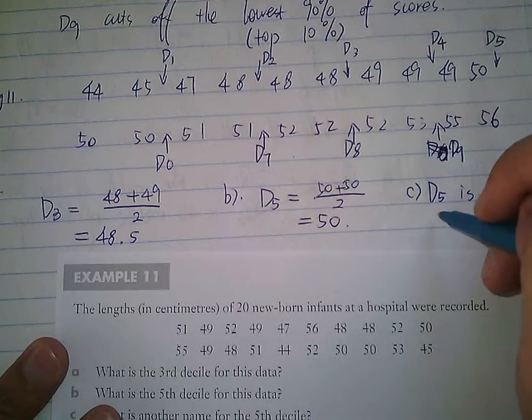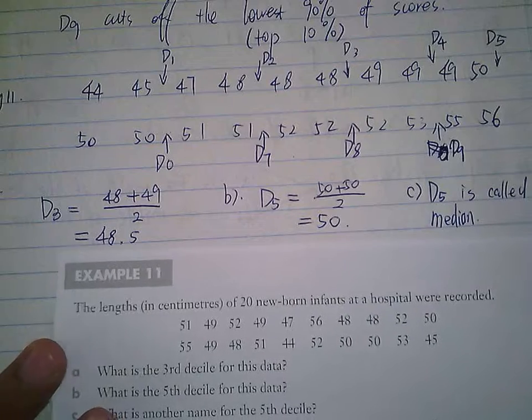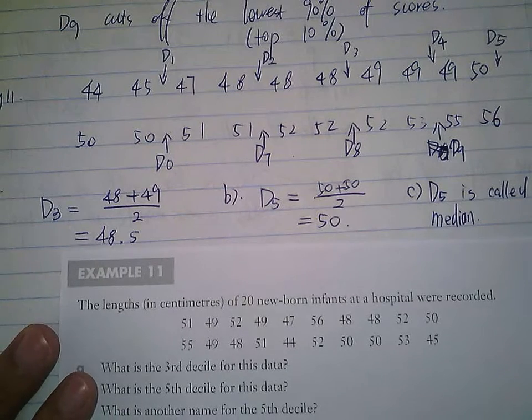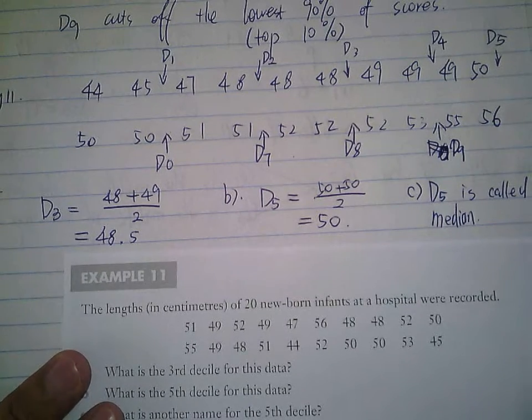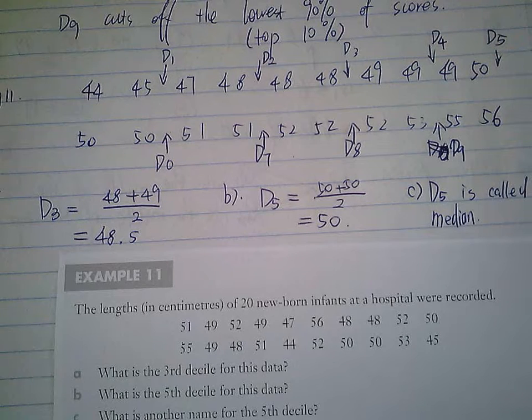No, it's not. I know what you mean, but it's not. It is close, but not. D3 separates the first 30%. Q1 separates the first 25%. So it's close, but it's not. Don't worry. Okay. So D5 basically is the median because it separates the middle 50% of the scores.